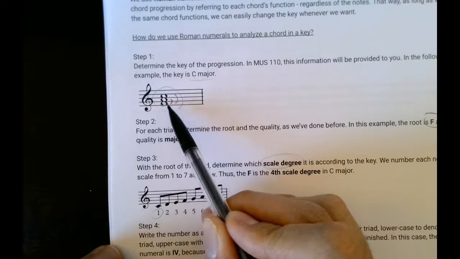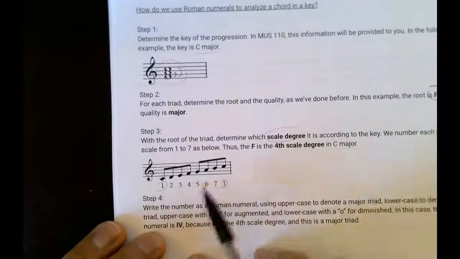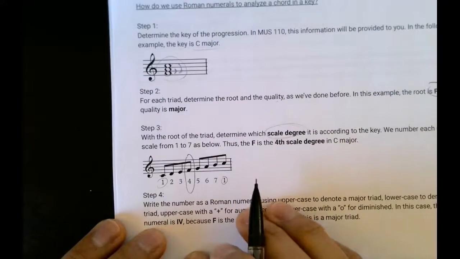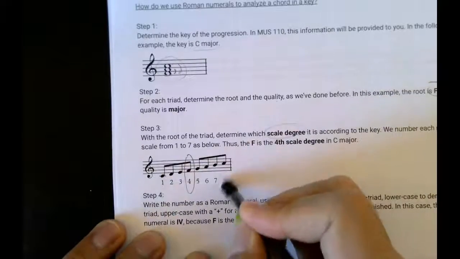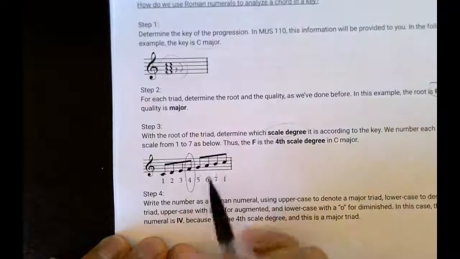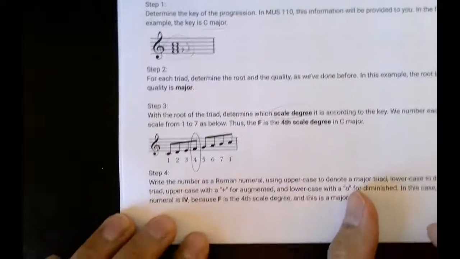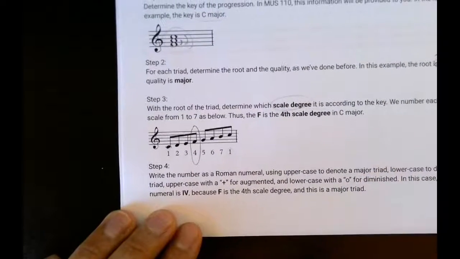Once we do that, we realize in C major, for this chord, the root is F. This root is the 4th note of the C major scale. I'm going to erase that so you can see it a little better. It's the 4th note of the C major scale, so we can call it the 4th chord, or the 4 chord.